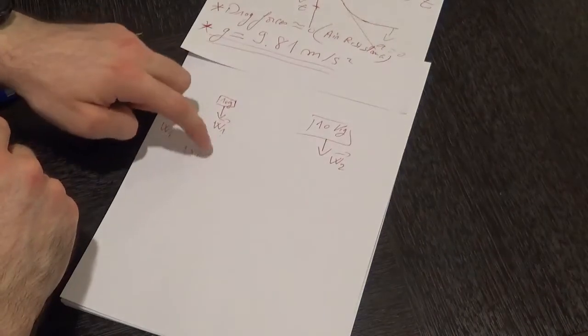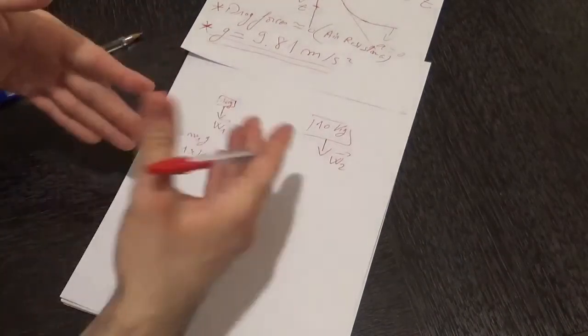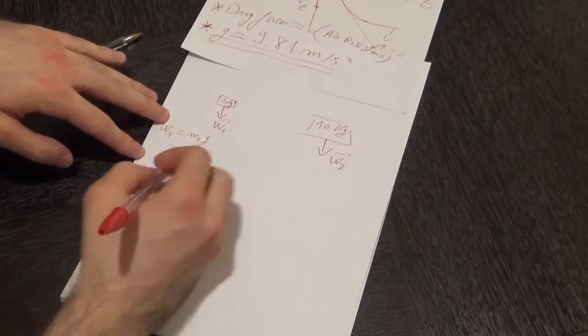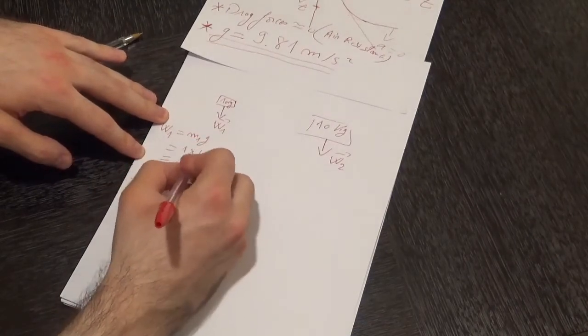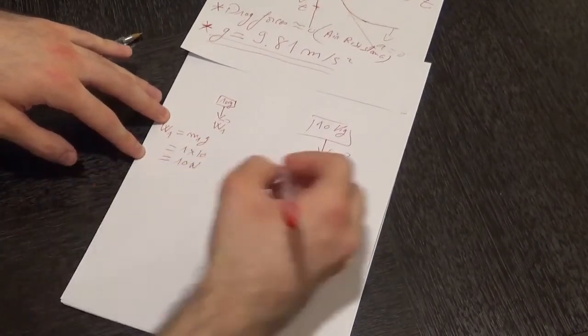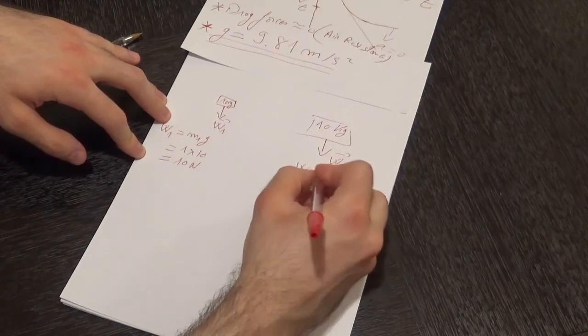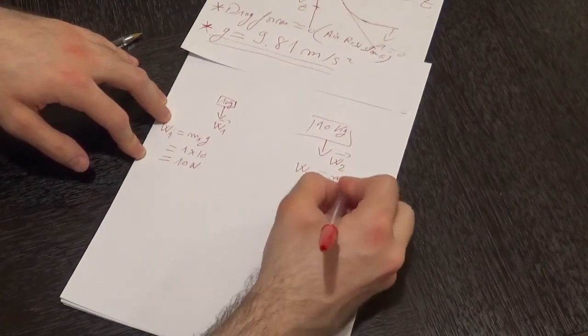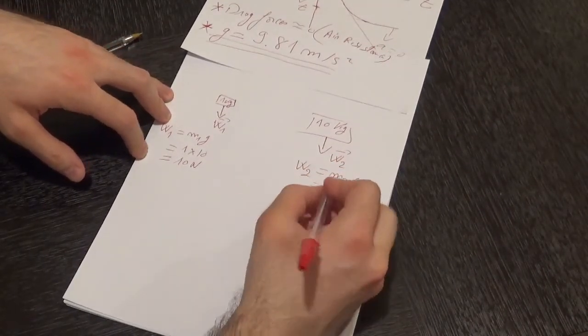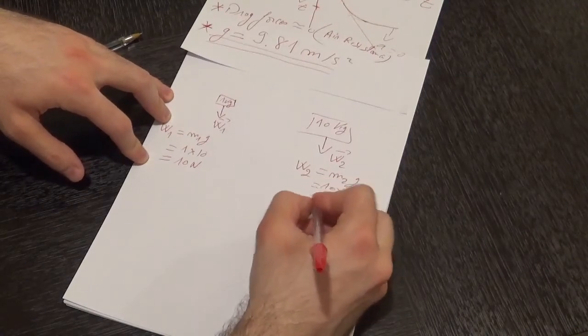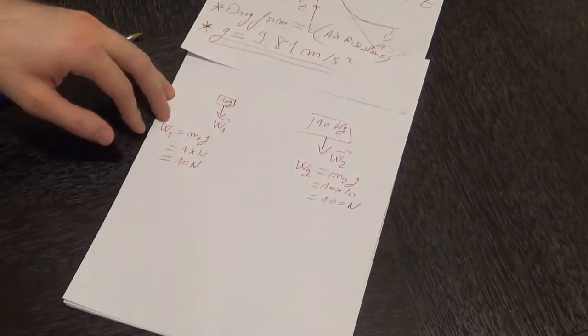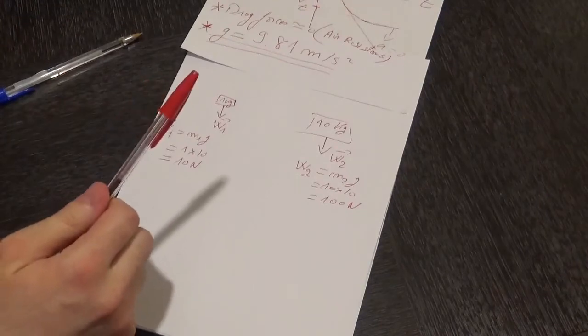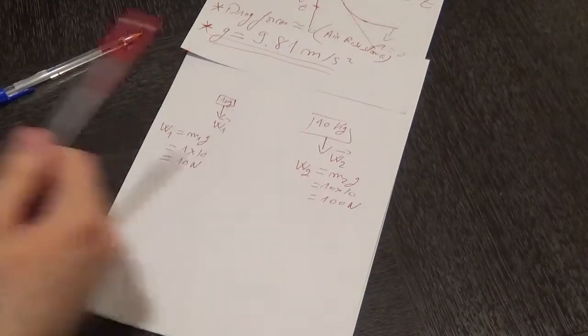Here, I'm going to take g to be equal to 10 simply for the sake of simple calculations later on. So the weight W1 would be equal to 10 newtons. And the magnitude of W2 would be equal to m2 times g, which is equal to 10 times 10, which is equal to 100 newtons. So we have found the magnitude of W1 and the magnitude of W2.